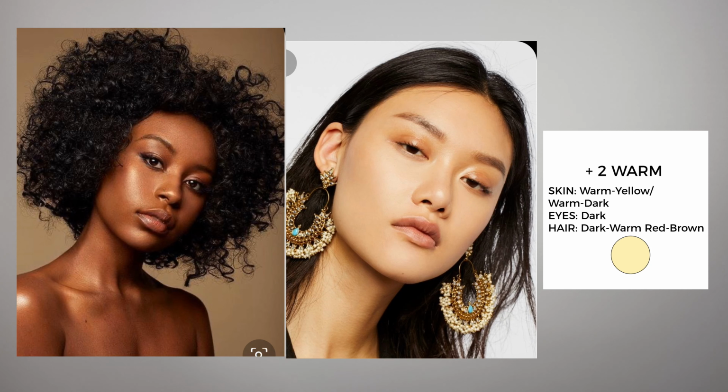And we have the +2 warm skin undertone category, which is the last one. And again, here we have two different types of people. Some of them have a warm yellow skin undertone, dark eyes and dark hair color, and these people get tan in the sunlight. And on the other side, we have people with warm dark skin undertone, with dark eyes and dark hair color, sometimes a little bit reddish hair color, and these people also get tan in the sunlight.